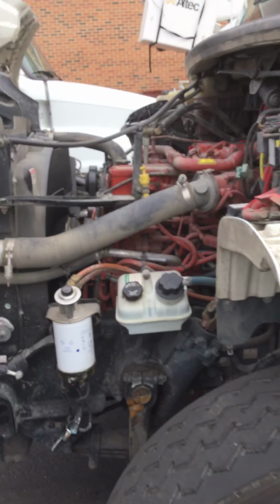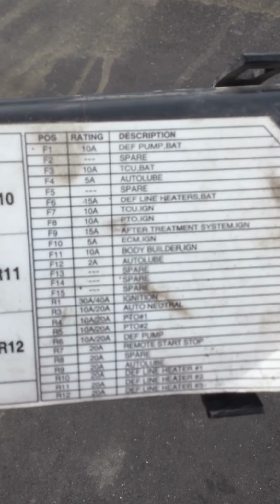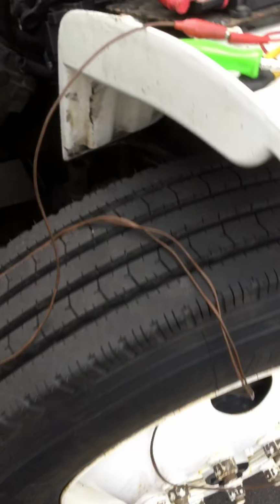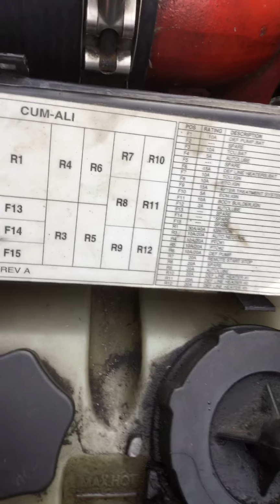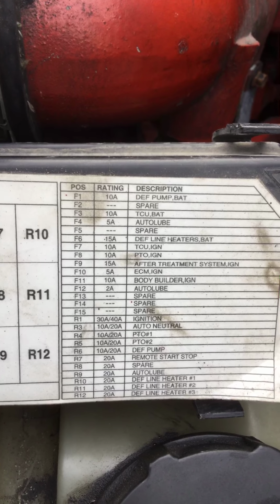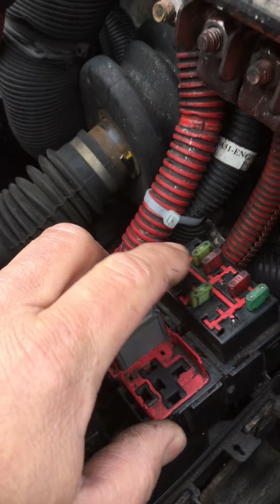It's an M2 106. It's got a Cummins and an Allison. And this is what the powertrain PDM is supposed to look like. And this is all the fuse legends. It's got engine ignition, TCU, battery ignition, all that. F7 is TCU ignition, F3 is TCU battery. So here's F3 and here's F7.